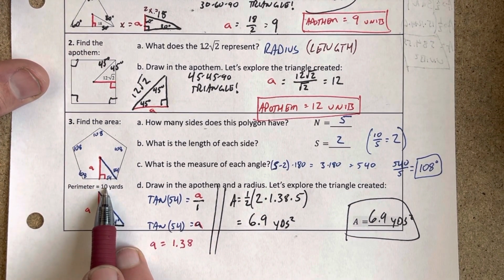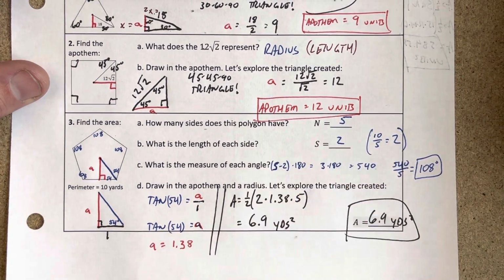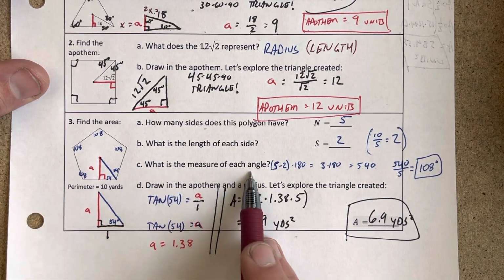But it's a regular polygon, so they're all the same. So we just divide 10 by 5. 10 divided by 5 is 2. So each side has a length of 2 units. Okay, part C, what's the measure of each angle?